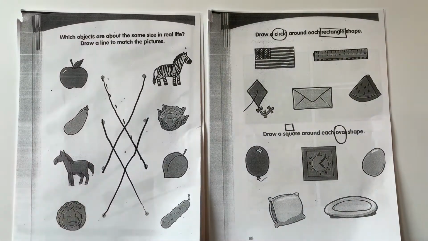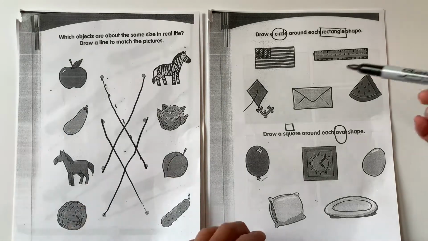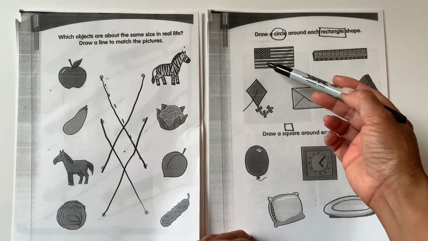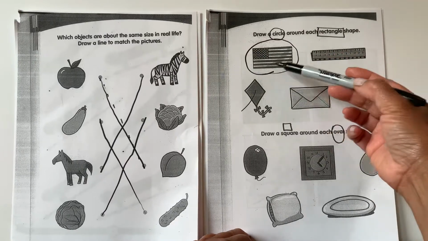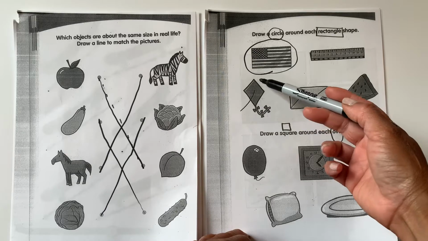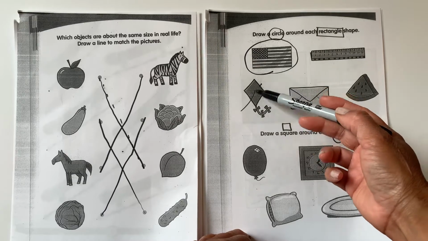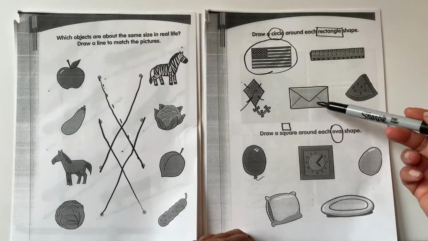we need to circle each rectangle shape. So let's take a look. You've got a flag. That's a rectangle shape. It has two long sides and two short sides. The kite is not a rectangle. It has four sides that are the same measurement. We won't circle that. An envelope.